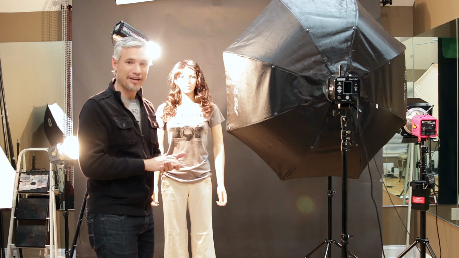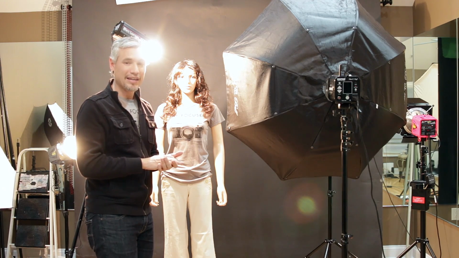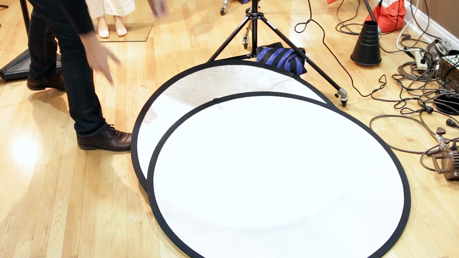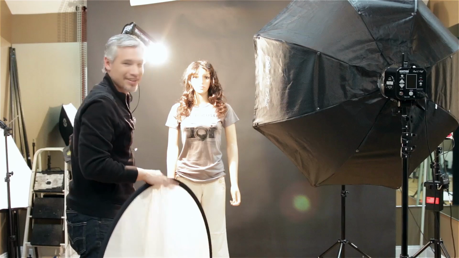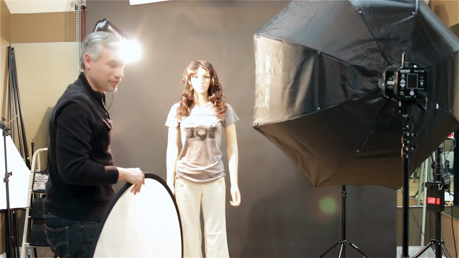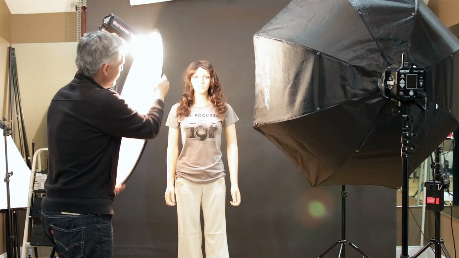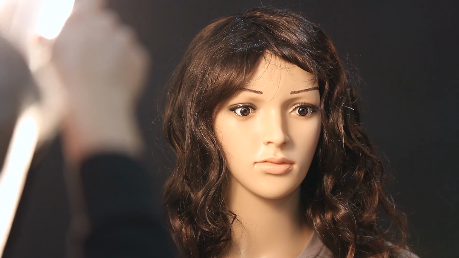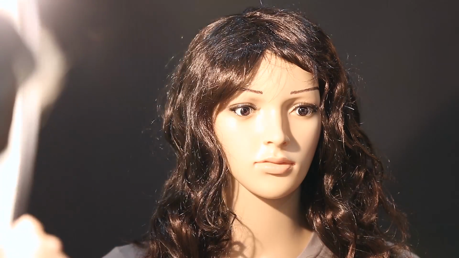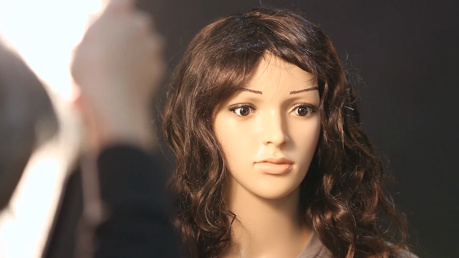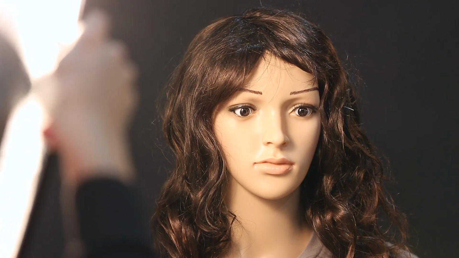Now let's try modifying that light a little bit by adding in a diffuser. I have a diffuser here. So let me move this light back a little bit so I can put the diffuser between her. So take note of that shadow on her face before I put the diffuser up. And as I put it up, look how the shadow on her nose changes. Without the diffuser and with the diffuser. And that's the difference between hard and soft light.